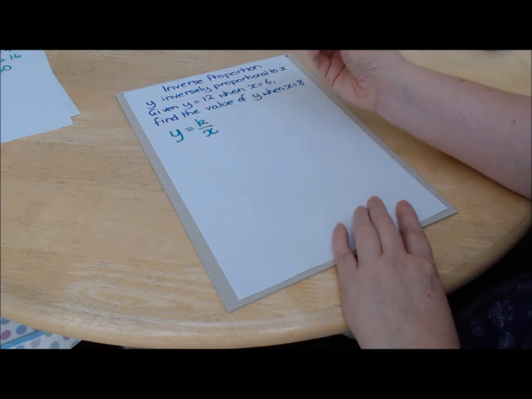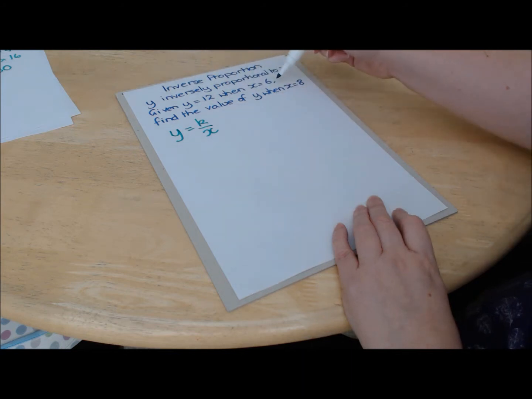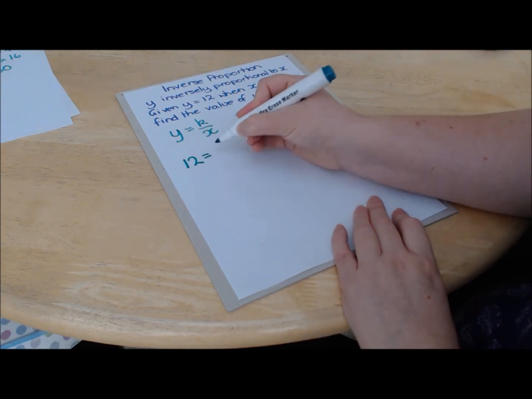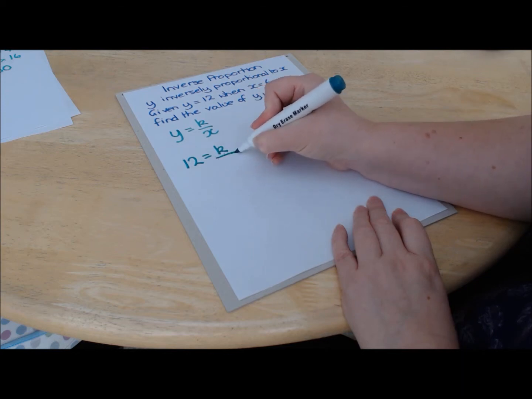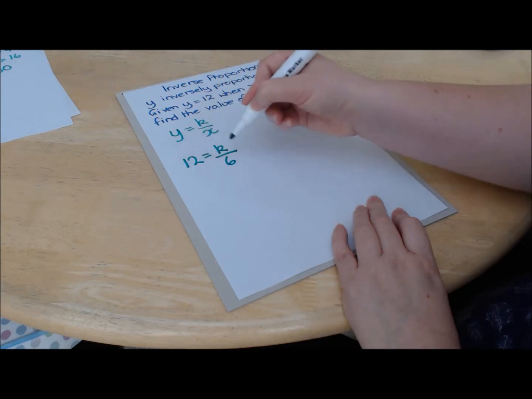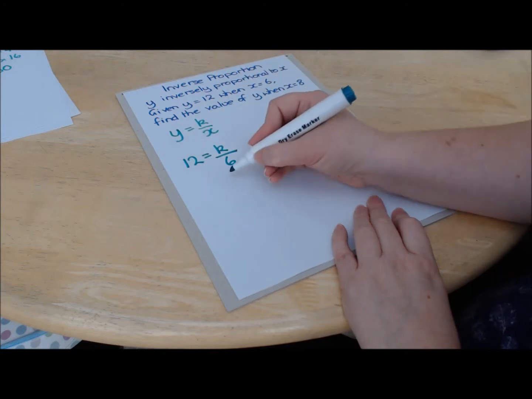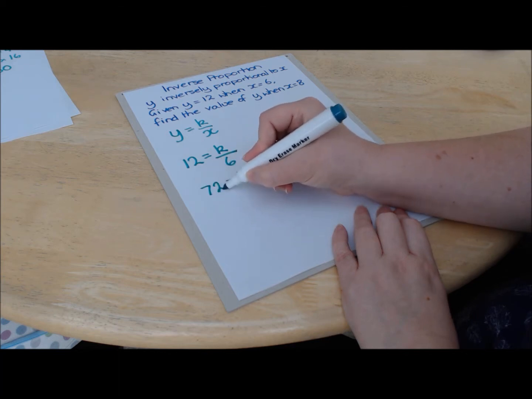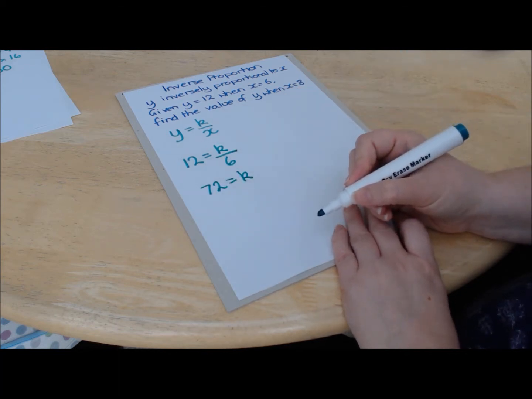So we take the information we're given here and substitute it in. We've got 12 equals k divided by 6. This time we're going to multiply both sides by 6 to get k. So k equals 72.